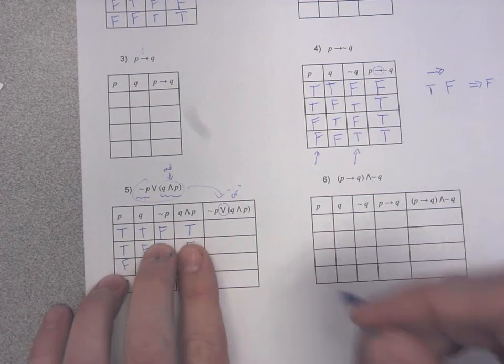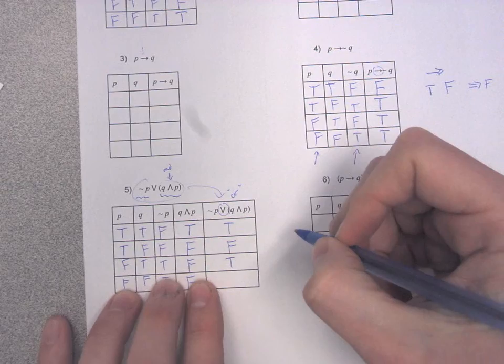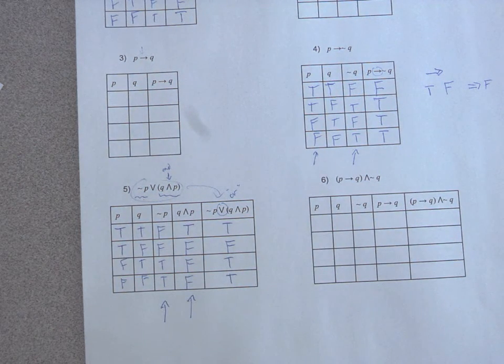So do we have at least one true? Yes. Do we have at least one true? No. Do we have at least one true? Yes. Do we have at least one true? Yes. Okay, so you just kind of build your way up there.